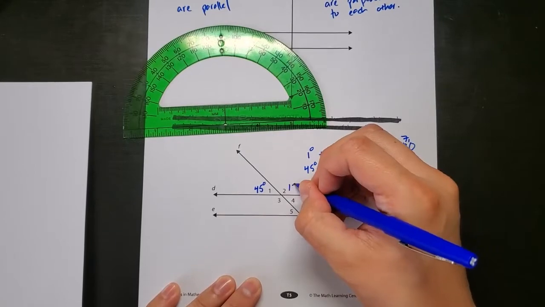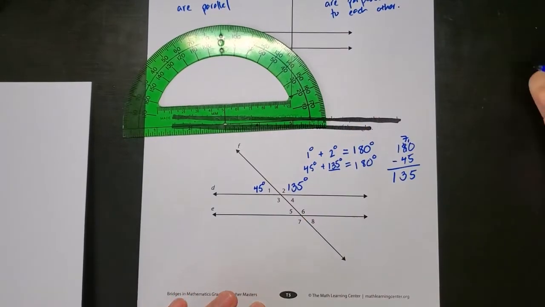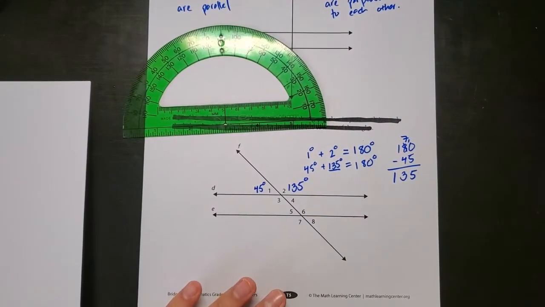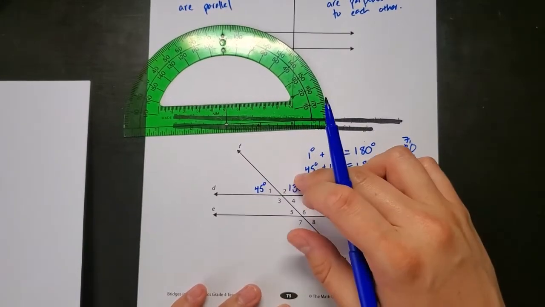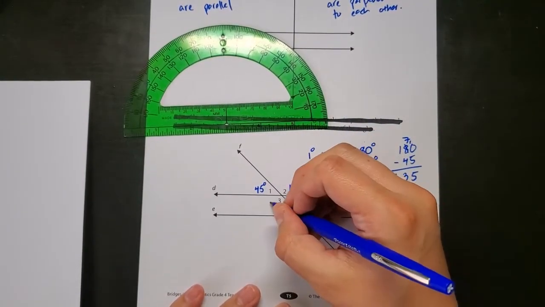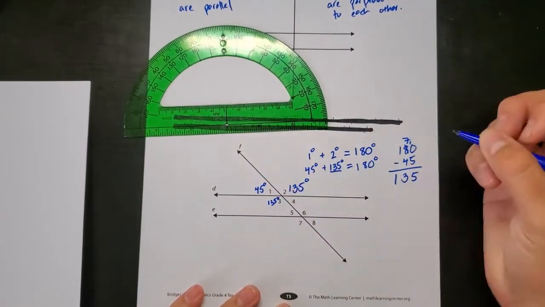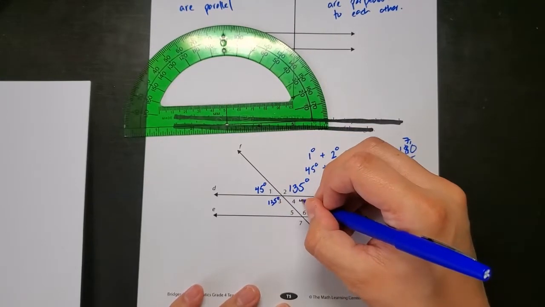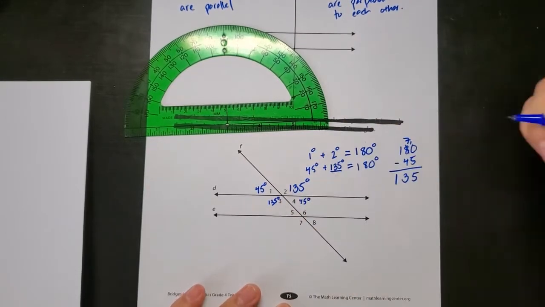So this measures 135 degrees. Now, as I mentioned before, opposite angles that are across from each other are the same. So angle 3 is also 135 degrees, and angle 4 is 45 degrees, just like angle 1.